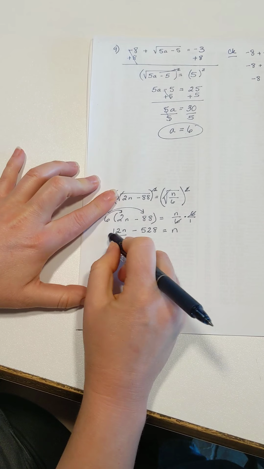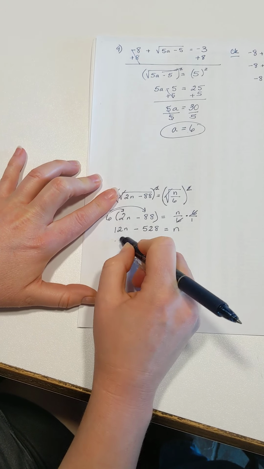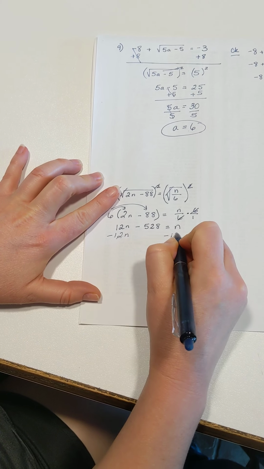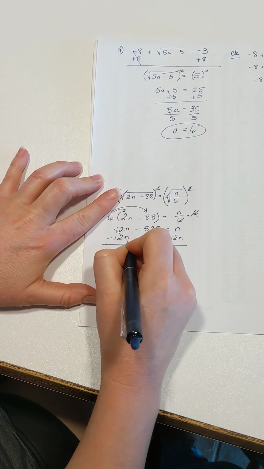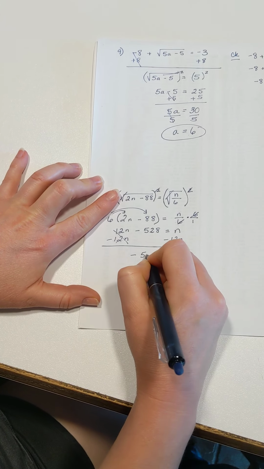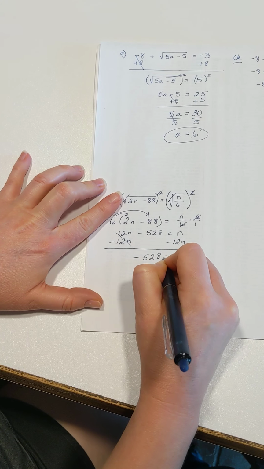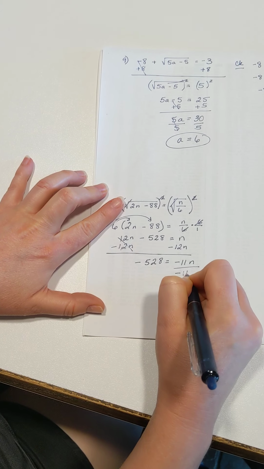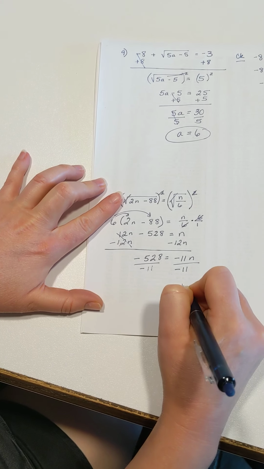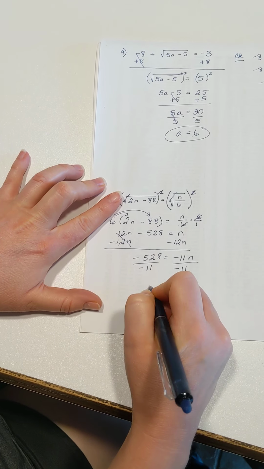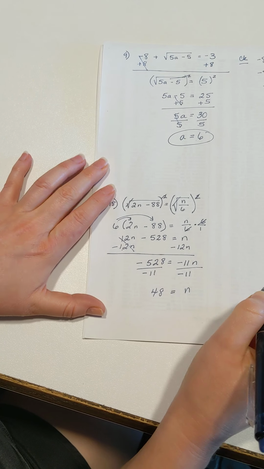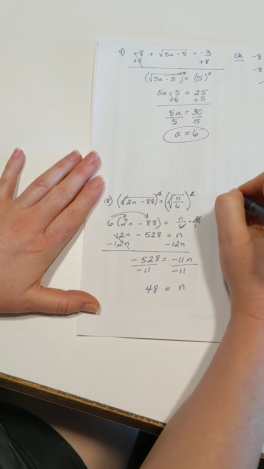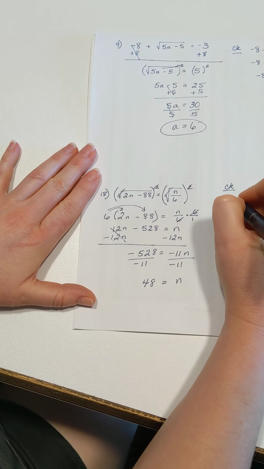Oops, not divide. We have addition and subtraction going on, so we're actually just going to subtract it. So we're left with negative 528 equals negative 11n. Now we can divide by negative 11. And when we divide, we get a positive 48. And again, we need to check because we have radicals here which can throw extraneous solutions, so we always check.